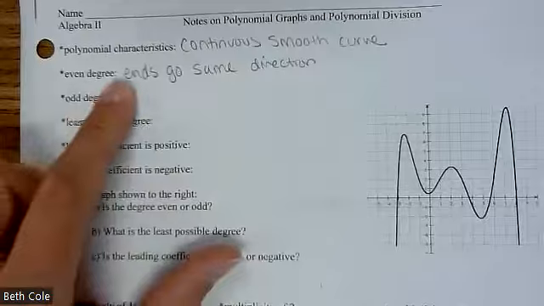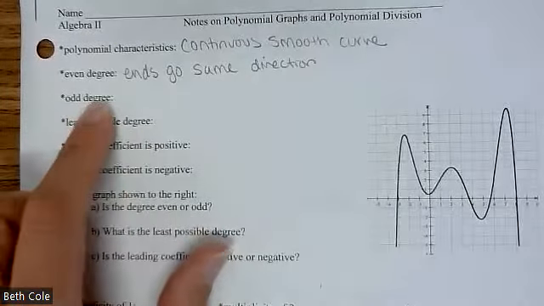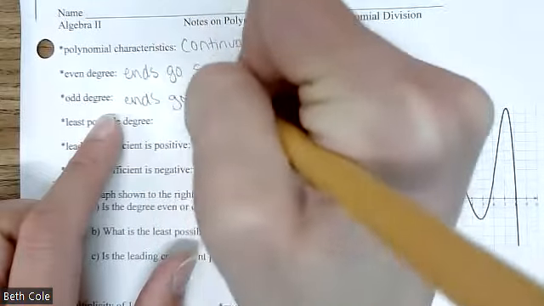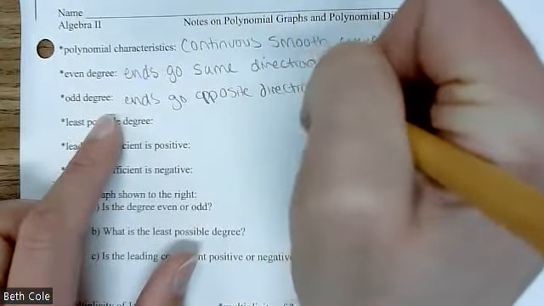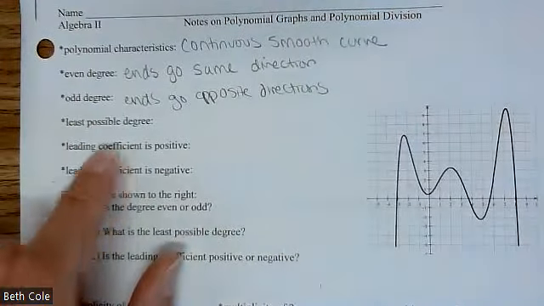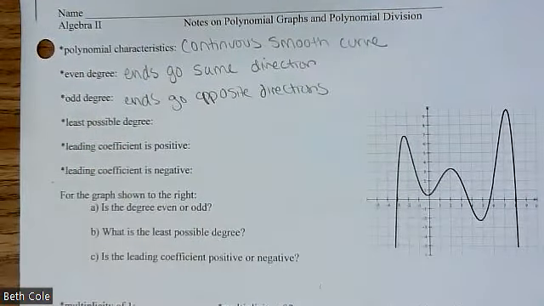All right, so even degree means the ends go the same direction. Odd degree means the ends go opposite directions. So even the same, odd opposite, that's convenient as far as the alphabet is concerned. Odd means opposite. So that's nice.